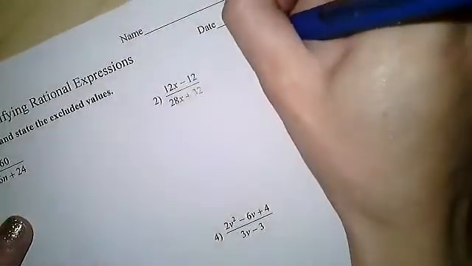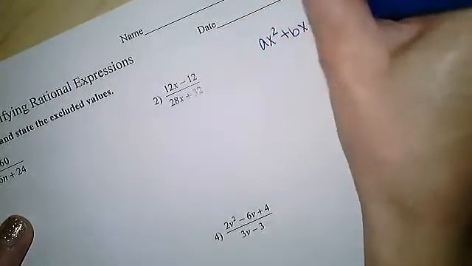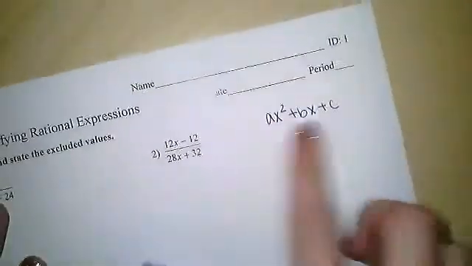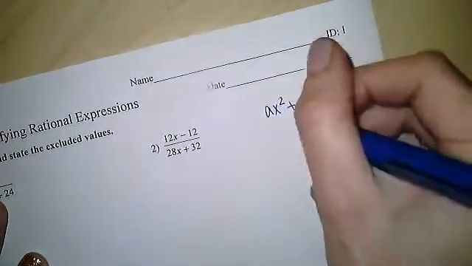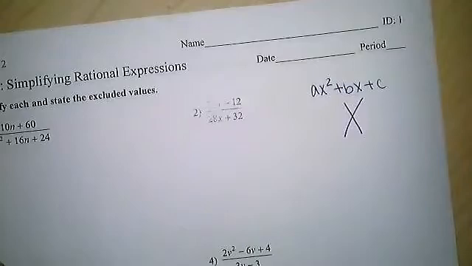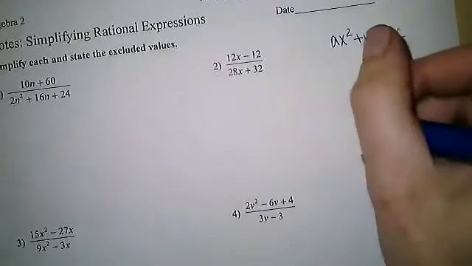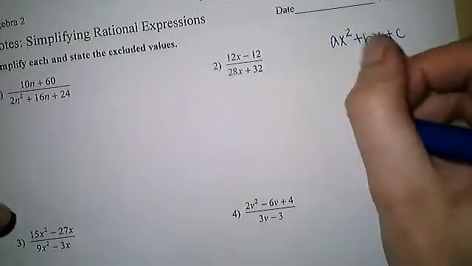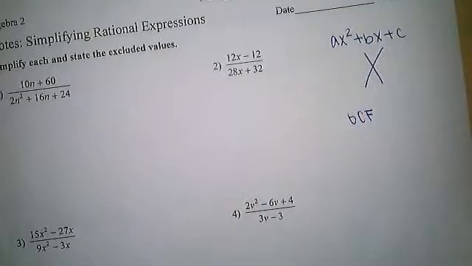I like to tell students if it's in this format, ax squared plus bx plus c, where these are coefficients and this is usually a 1, this is usually the big X. And if it only has 2 terms, it's usually greatest common factor. So if you can't do a big X and it's not 3 terms, you want to try a GCF, which is greatest common factor. Those are the 2 main things.